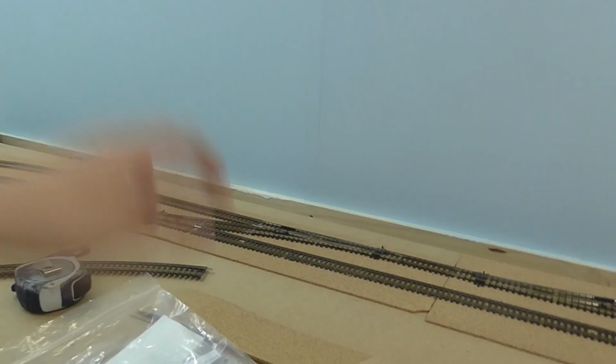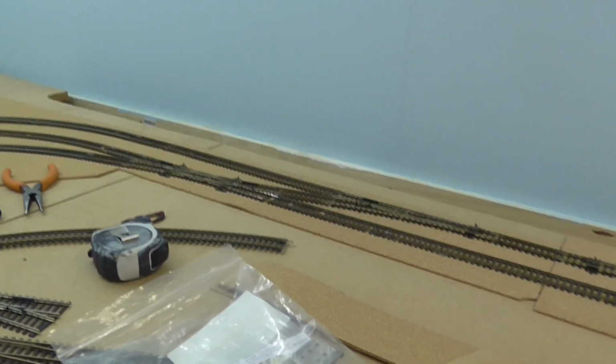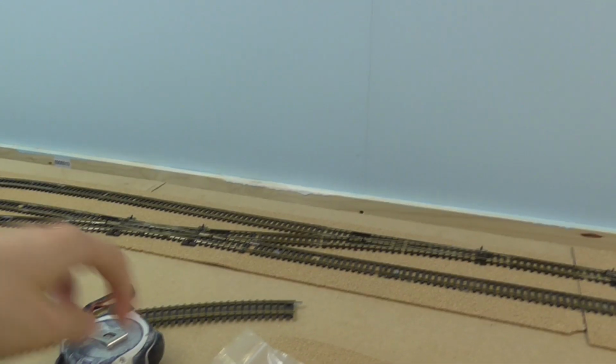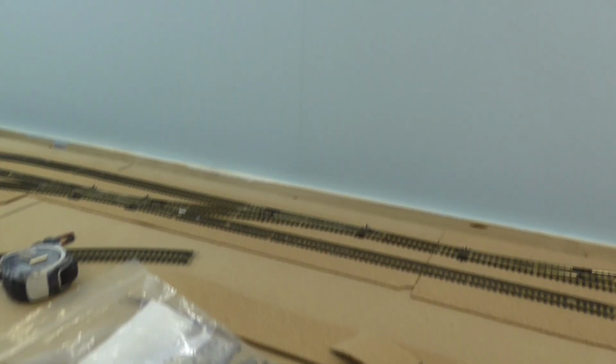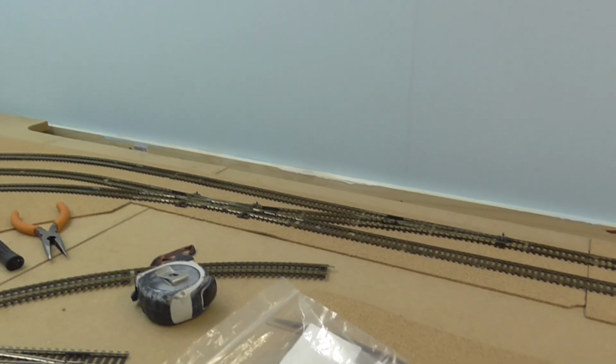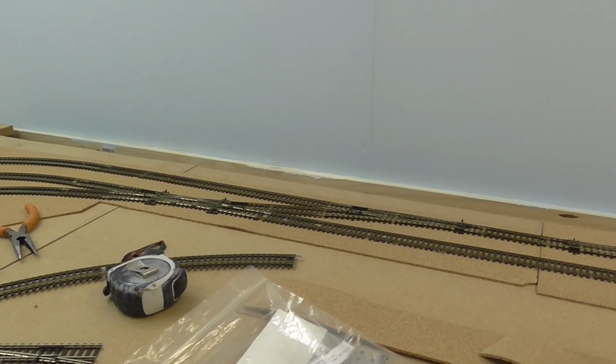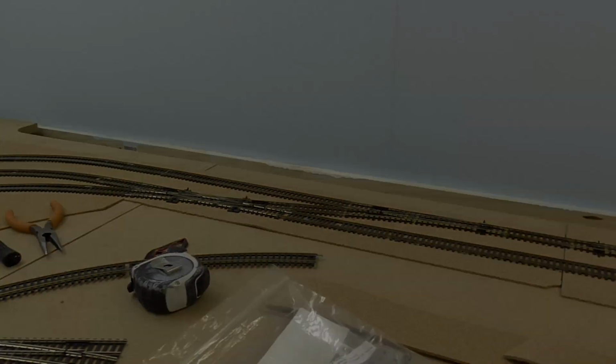I've installed some crossover points here, so the train can cross over onto the correct track or back in, which it would be that way, wouldn't it? And then obviously we'll mimic that over the other side, so the other trains can get back in that way, and then we can have trains running up and down both ways.